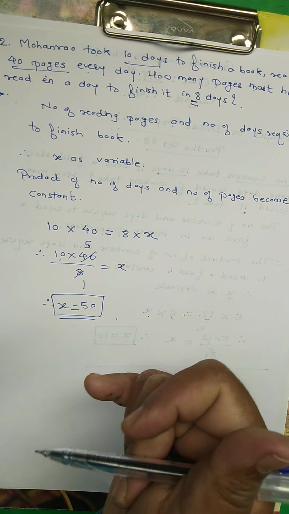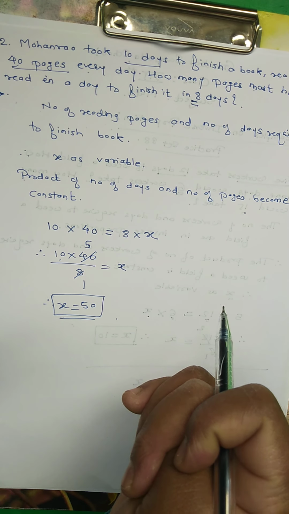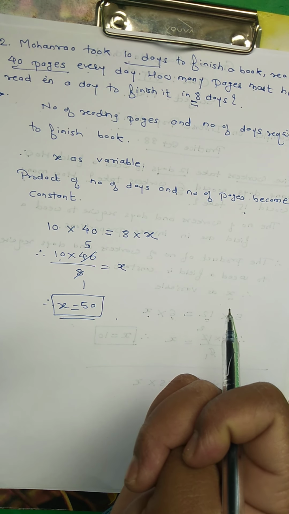Okay, so I hope all of you understood how to solve the problems or the examples on inverse proportion.